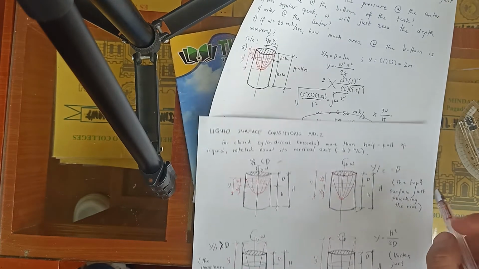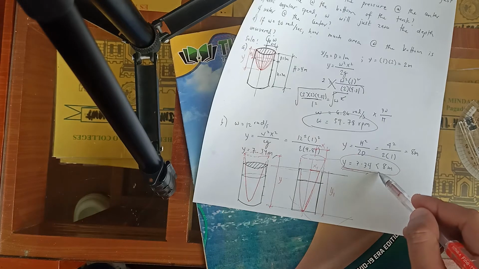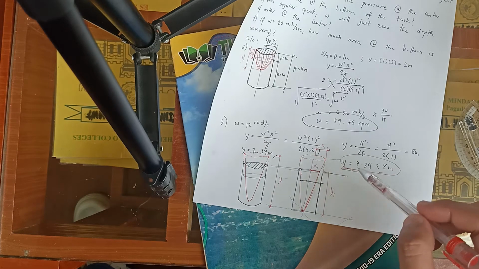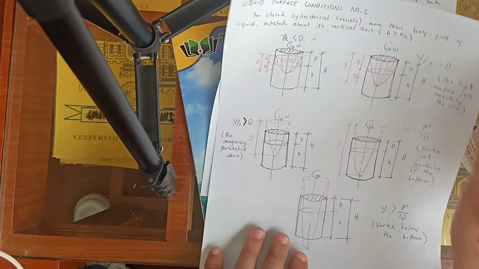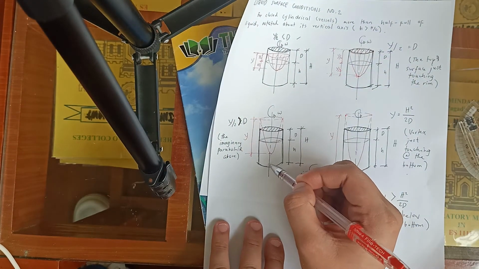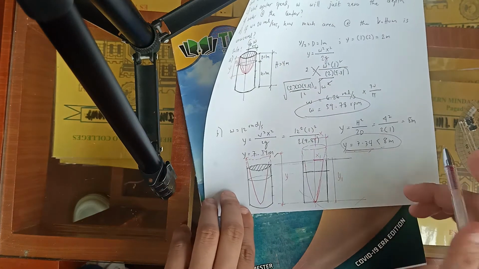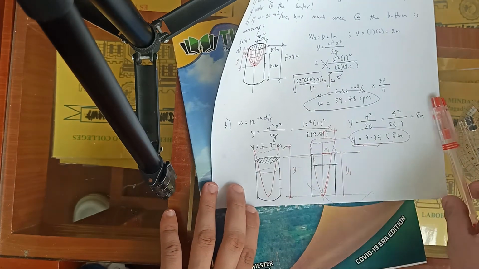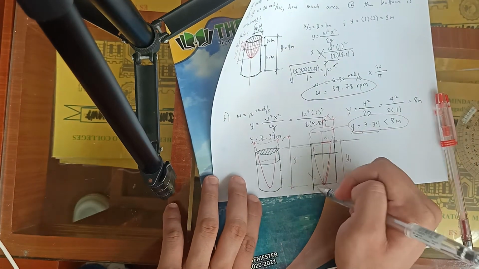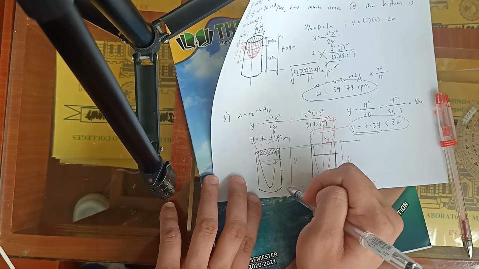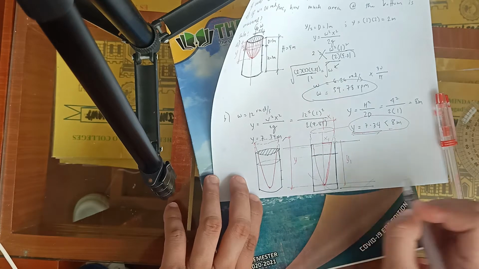But it turns out that 8 is supposed to be the value of y, but it is less than. So ours is not touching the bottom. So therefore we can extend. So it is not actually touching the bottom.